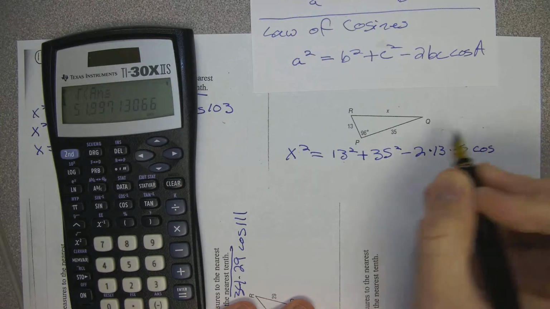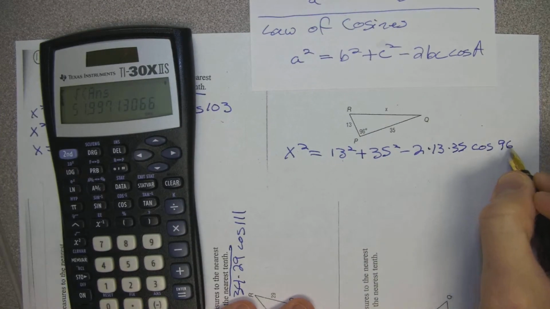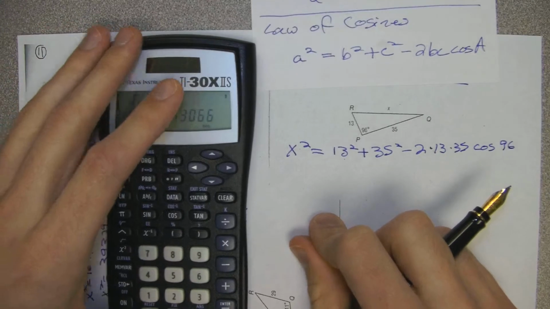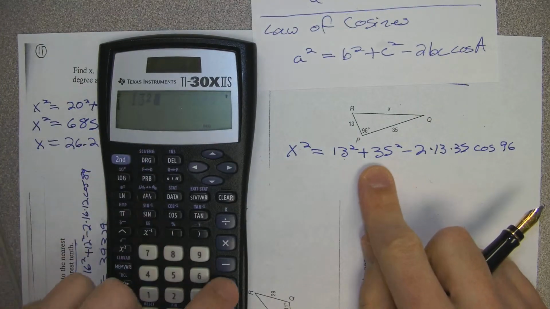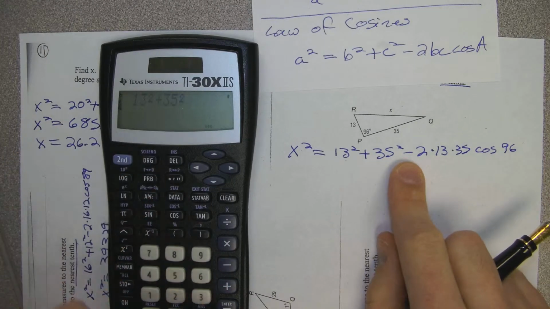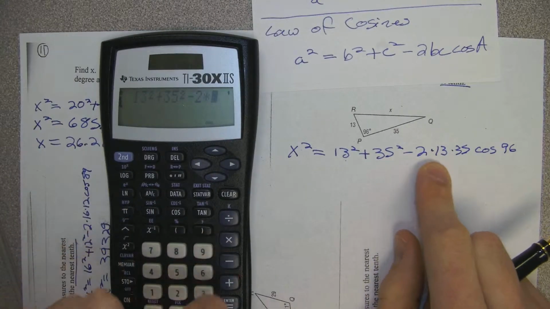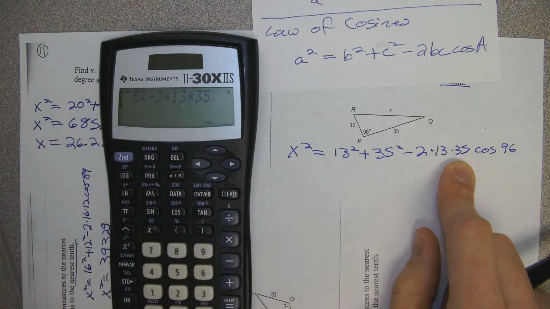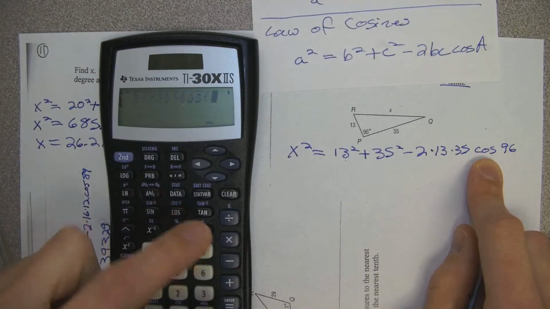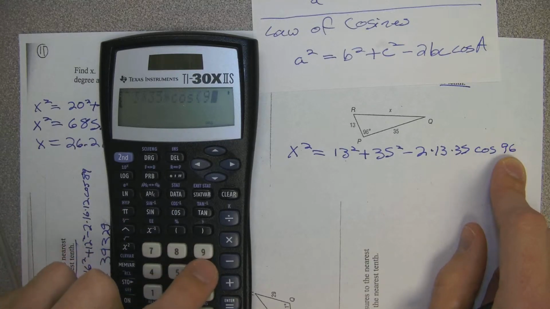Cosine of, let's see what we got, 96 this time. Once again, here comes the calculator to the rescue. So 13 squared, that matches. Plus 35 squared, that matches. Minus 2 times 13 times 35. 2 times 13 times 35, very good. Times cosine of 96, that matches.